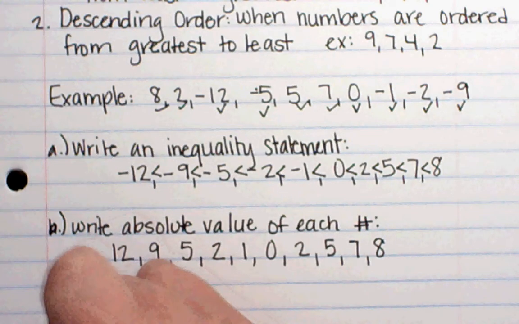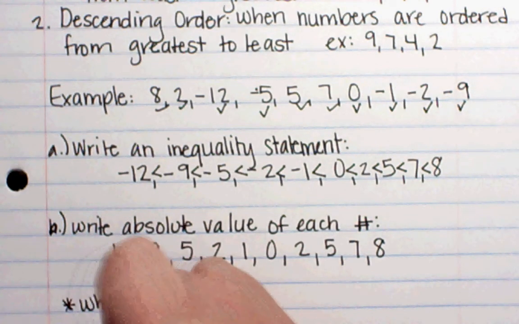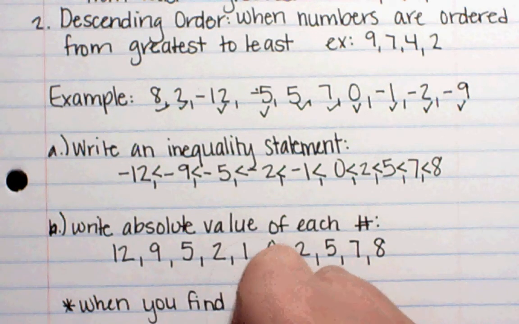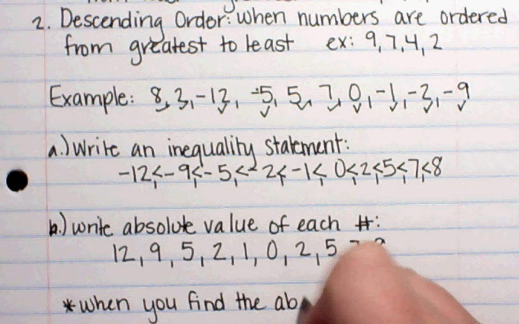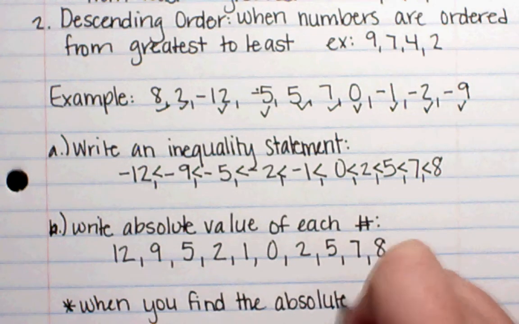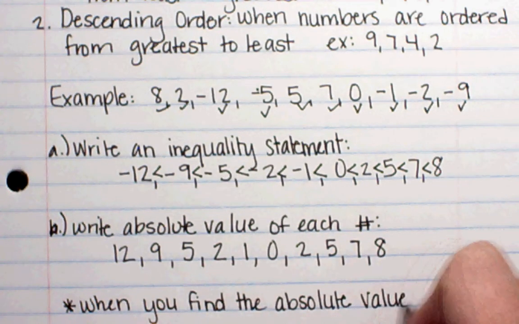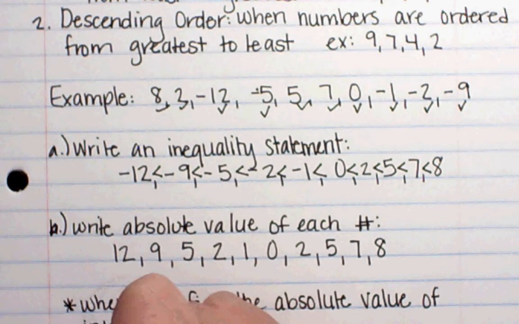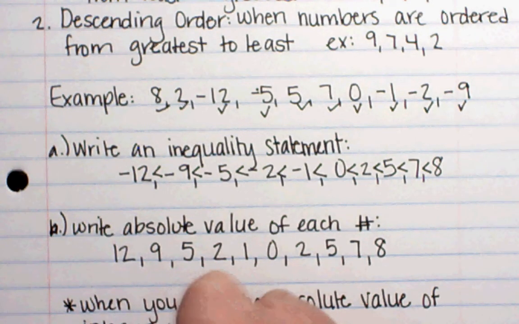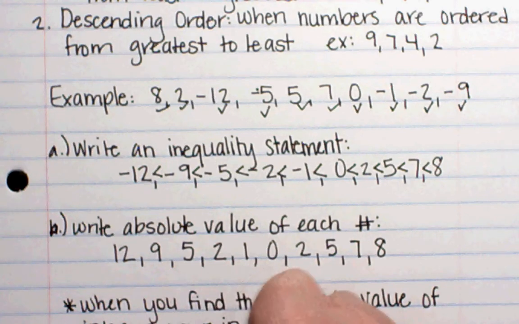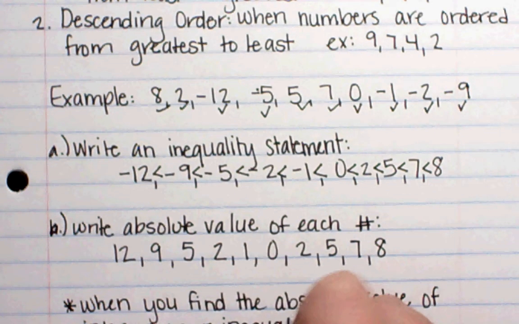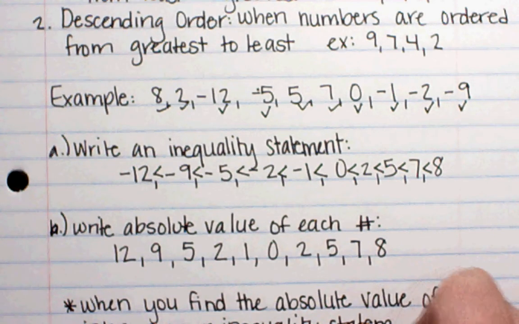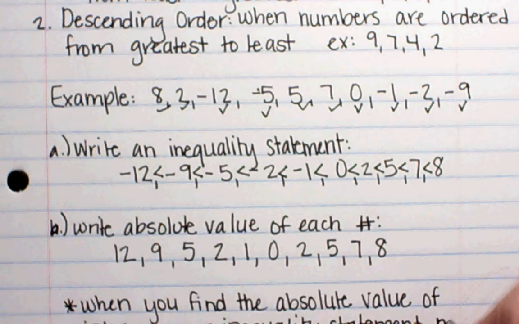So when you find the absolute value of integers, your inequality statement may change.